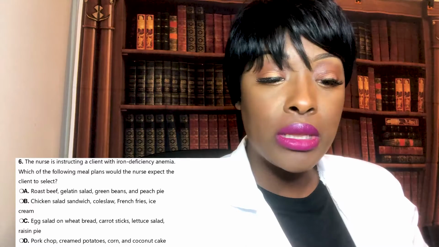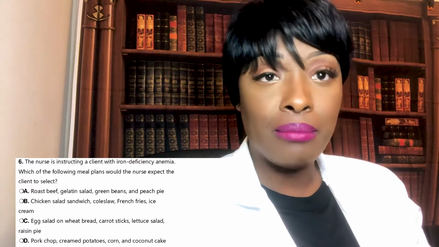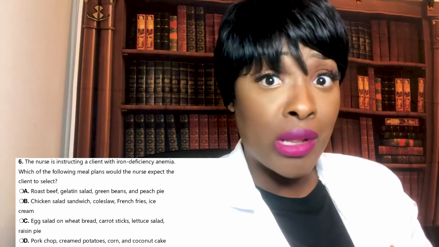Let's look at our other choices. For choice A, the only thing there that's high in iron is the roast beef. For choice B, the only thing that's high in iron is the coleslaw. And let me be more specific. The reason is coleslaw, you know, it's made of cabbage, it's made of carrots.